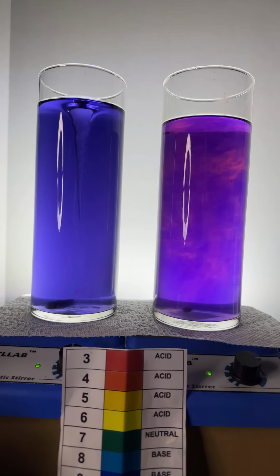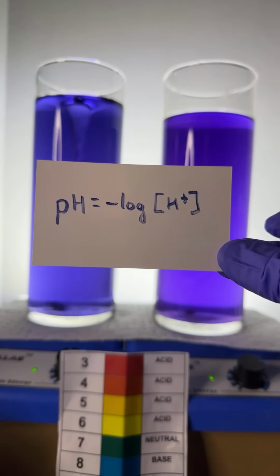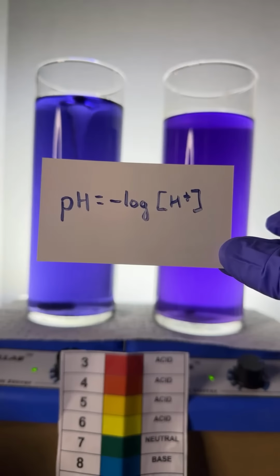pH full form is power hydrogen. So pH, technically, let me give you the equation for it. The pH of a solution is the negative log base 10 of the H plus ion concentration. This is the technical definition of pH. pH is the negative log of the H plus ion concentration.